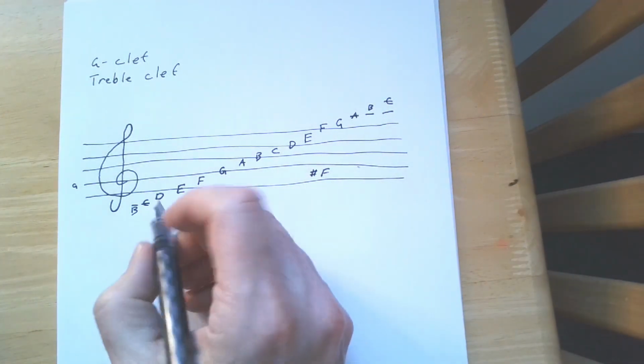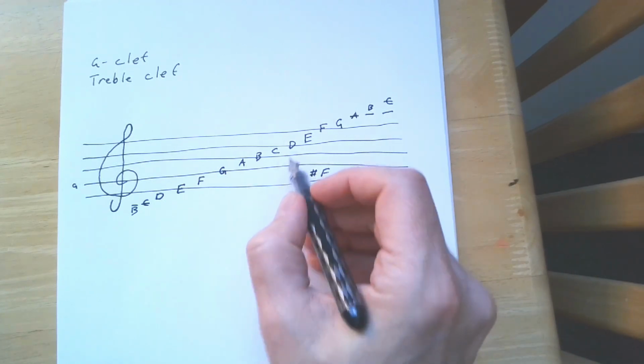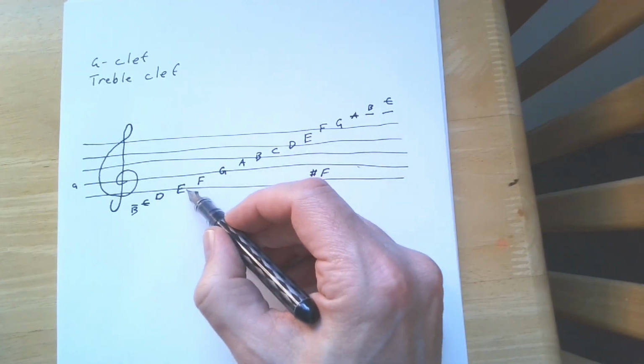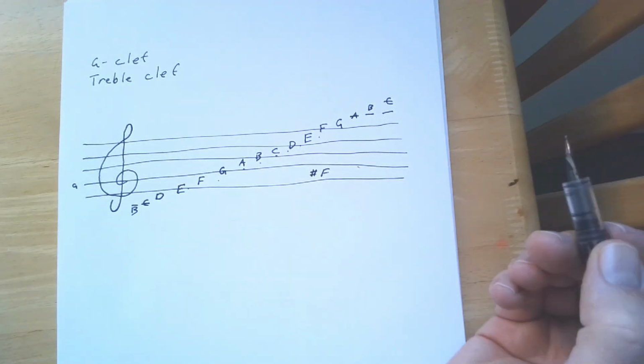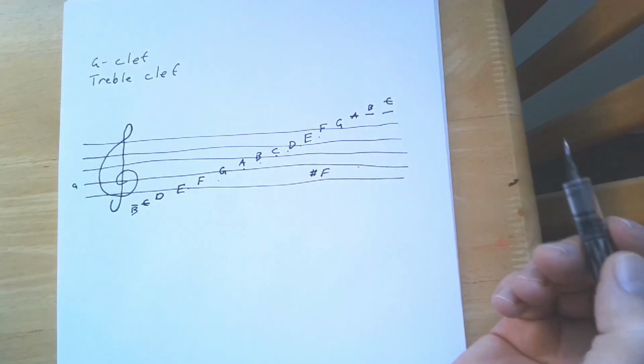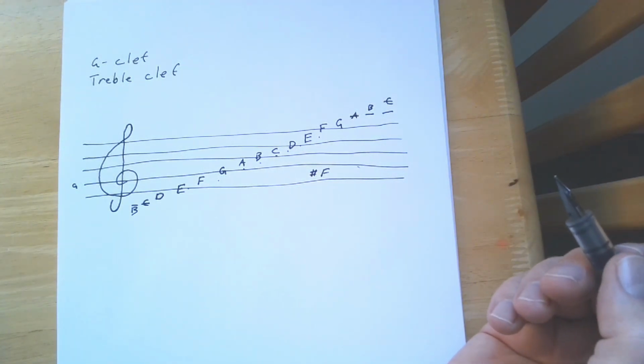So one octave goes from this E to this E, and there's just 1, 2, 3, 4, 5, 6, 7, 8 notes from E to E. 8 notes being an octave. All right.